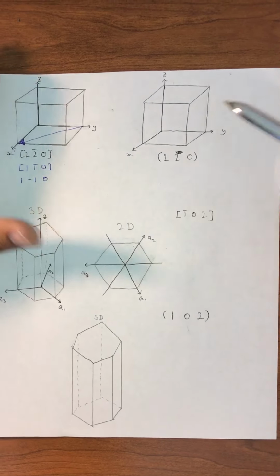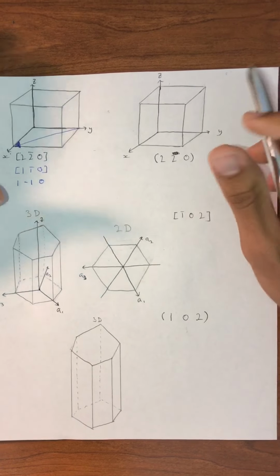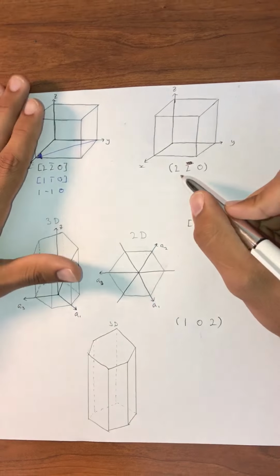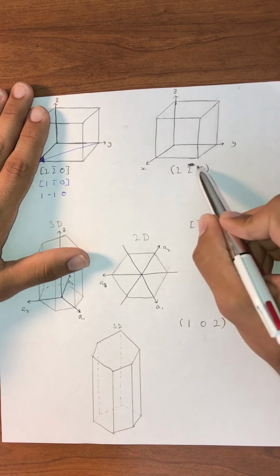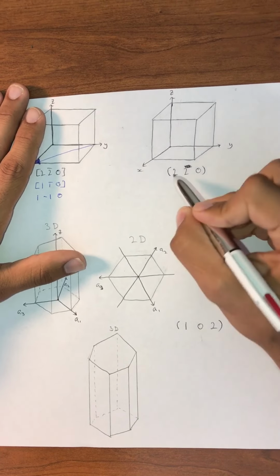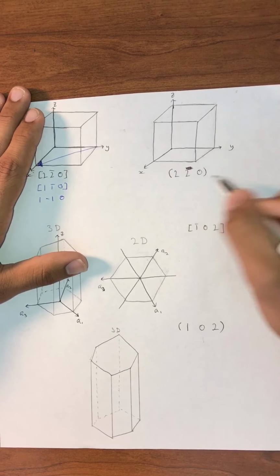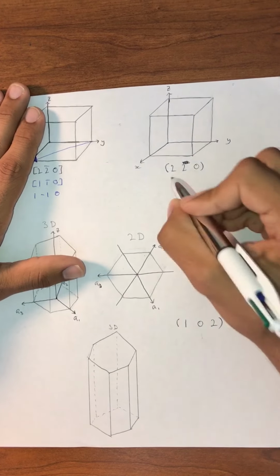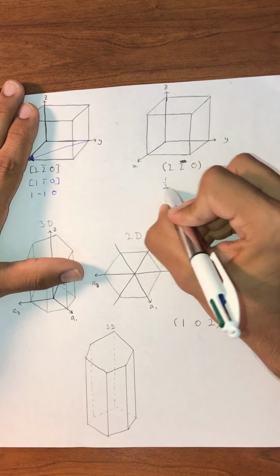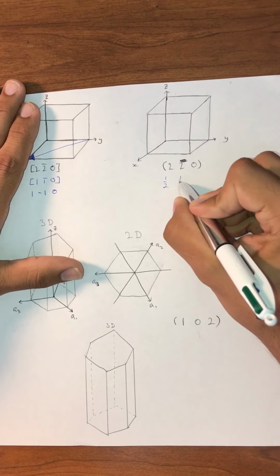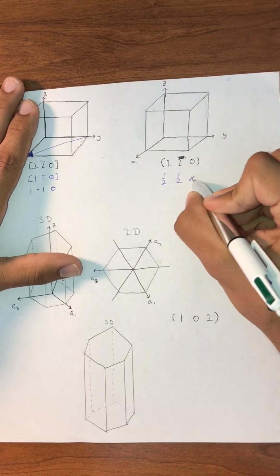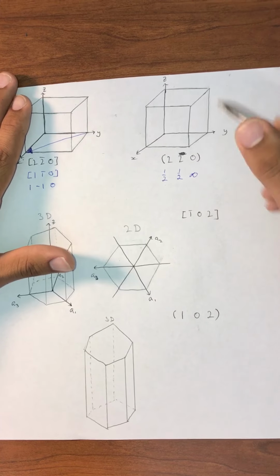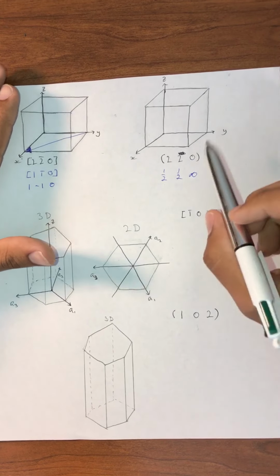Now planes are a little bit more difficult, not too much. The only thing that you really have to remember is that when you're dealing with planes, you have to take the reciprocals of the numbers in the brackets. So in this case, we have 2, 2, 0. And so our reciprocals will form half, half, and infinity, right? Because the reciprocal of 0 is going to be infinity, okay?